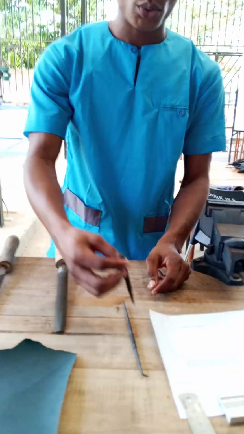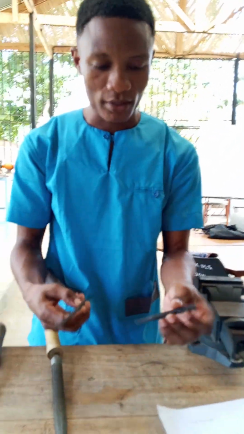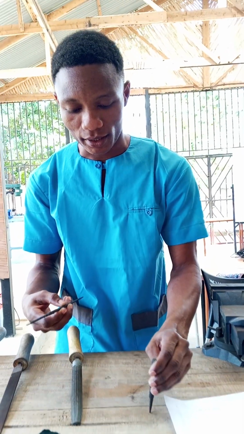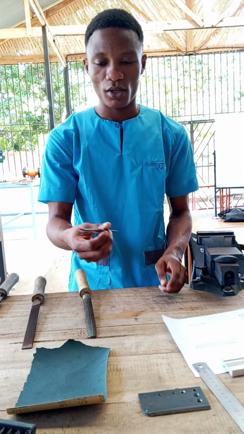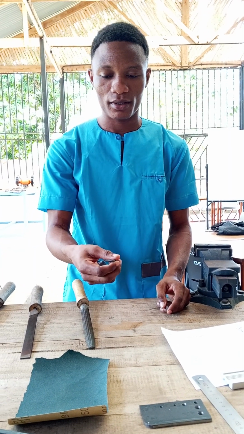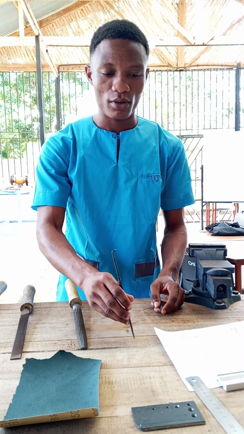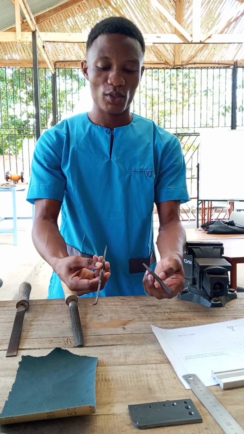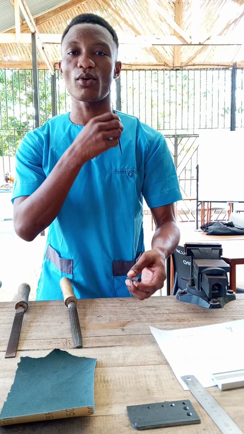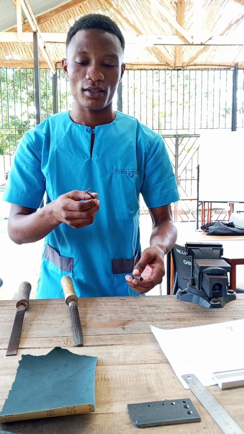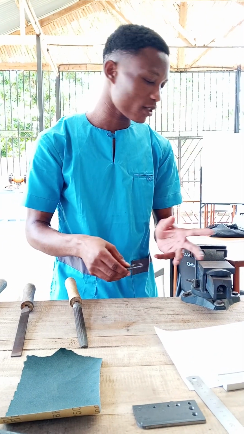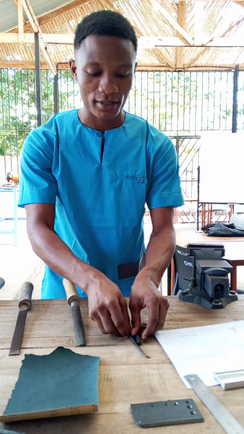We go to these ones. This is a center punch, which is used for marking dimensions on a workpiece. Also, we have a scriber, which is also used for marking on the workpiece. If you are using this one, you should avoid putting it in a pocket like this, because it might cause harm or an injury to you. The best place to put it is in its right place.